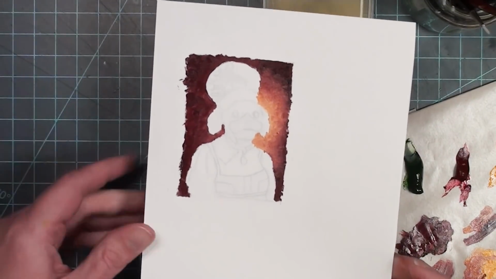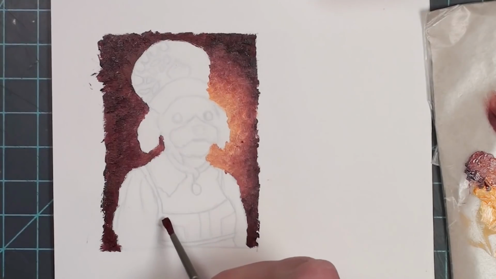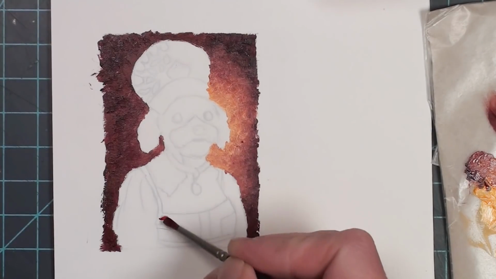And here is the comparison. I can already tell it's going to be a little bit brighter, but seeing as it's a miniature, I'm okay with that because I think the brighter colors will help it read.